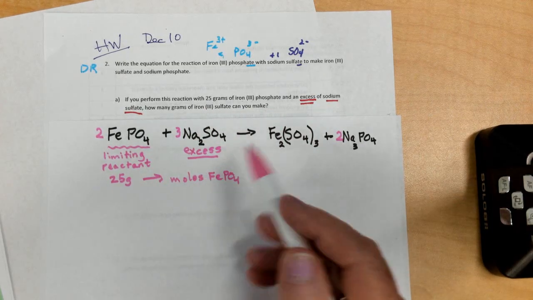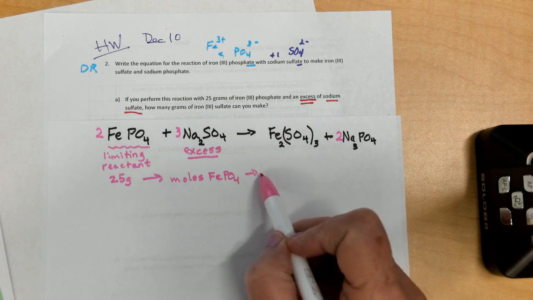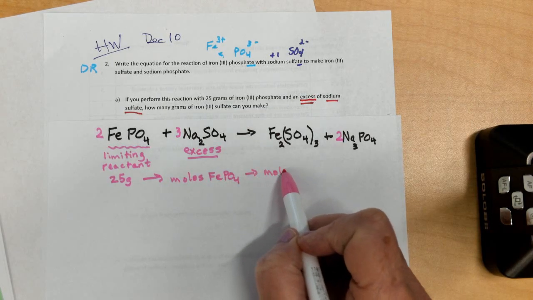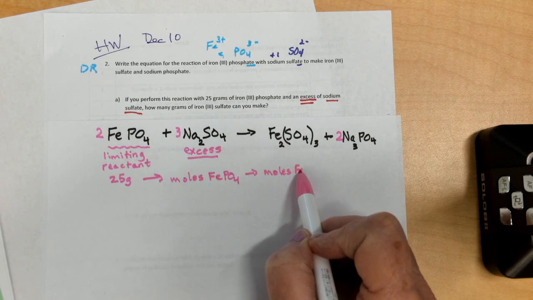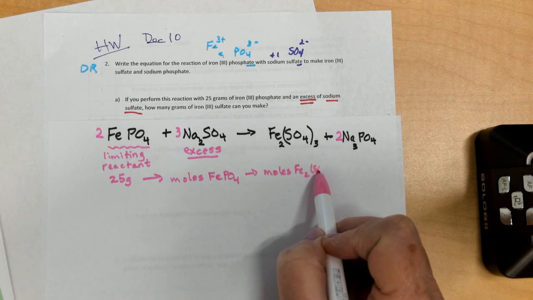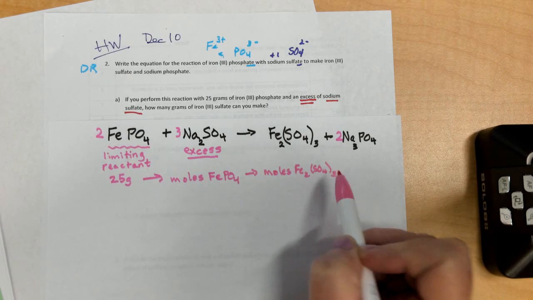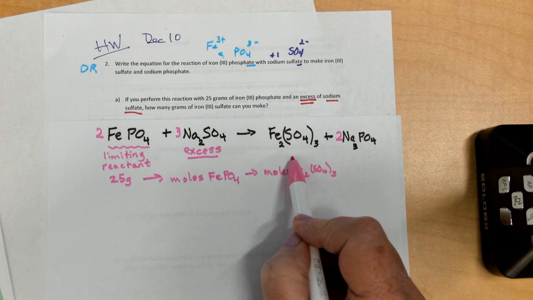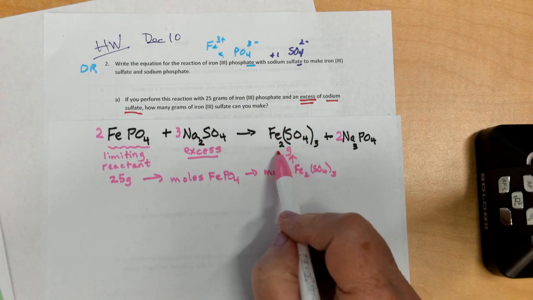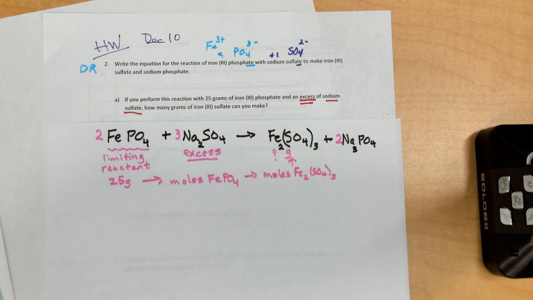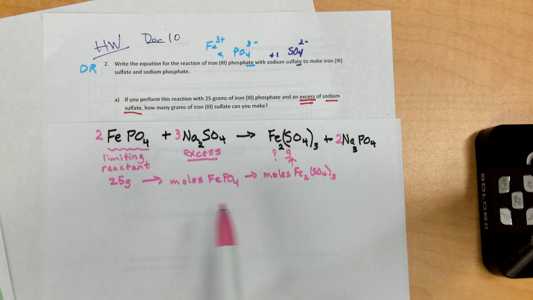So I'm going from moles of this to moles of iron 3 sulfate, and then I go to grams. That's my flow chart: grams to moles of A to moles of B to grams of B. That's what this question is asking us to do. So let's get working on that.